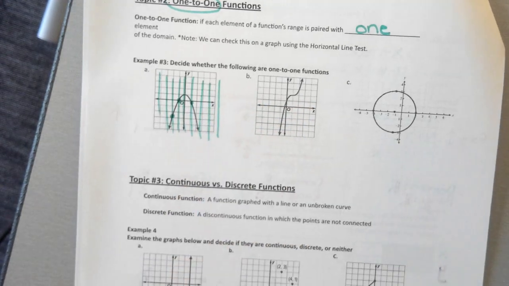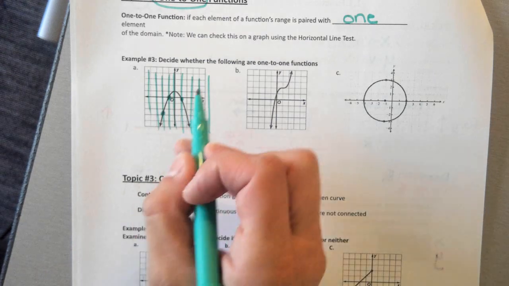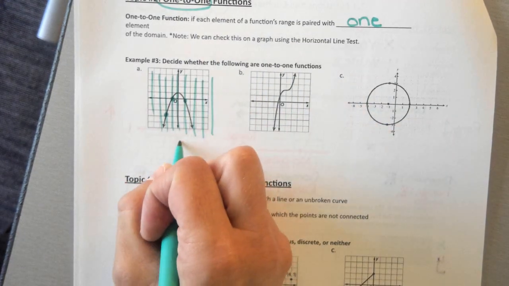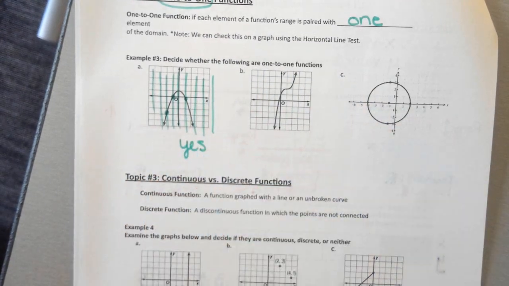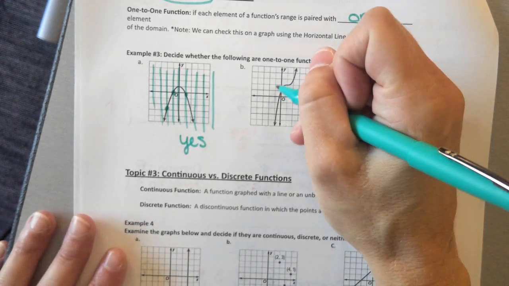If you come across a line that hits more than once, then it's not one-to-one. And we'll see one of those in a minute. So decide whether this is one-to-one. The answer is yes. If the lines hit not at all, or only once, then it's one-to-one. If any of the lines hit two or more times, then at that point it's not one-to-one. So it's C. So let's look at part B.